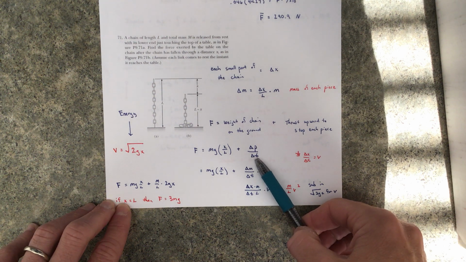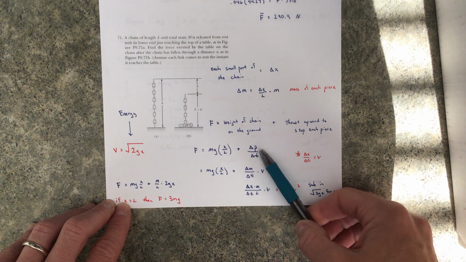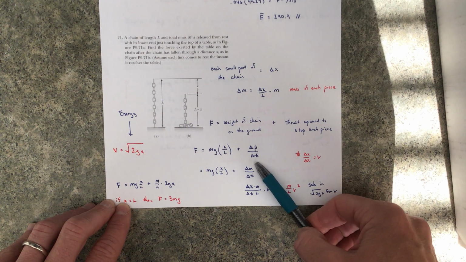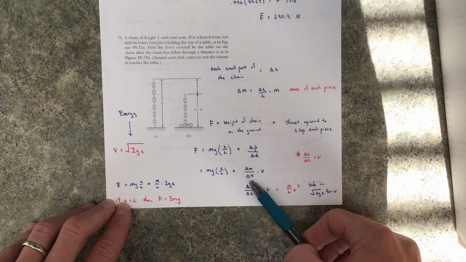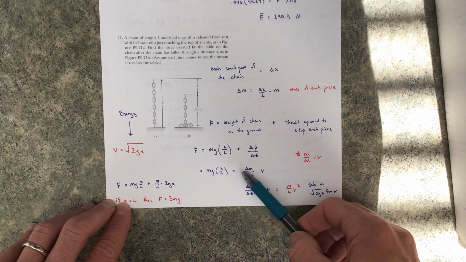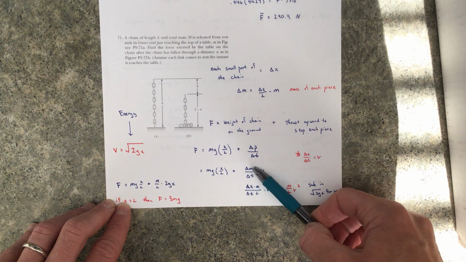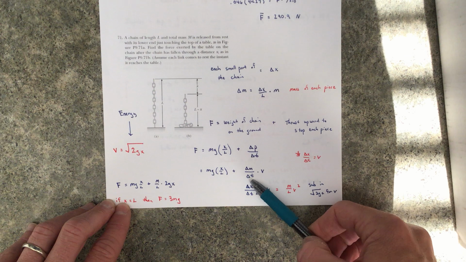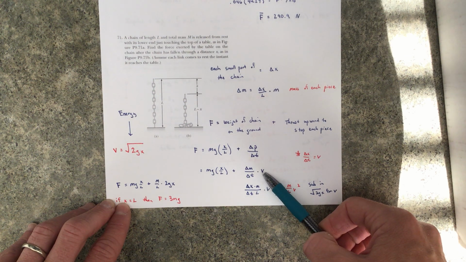Step 2 is to look at the thrust. We know, based on our examples on the board, that thrust is dp, meaning the change in momentum over a time period. We're going to break this down just like we would if we were looking at a garden hose question: delta m over delta t times the velocity, meaning how many kilograms of chain am I stopping, how fast am I stopping it, and what's the speed of each one of those links.